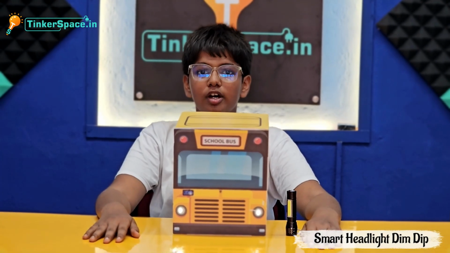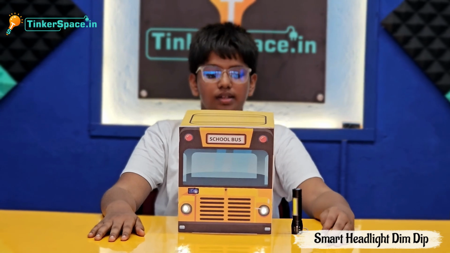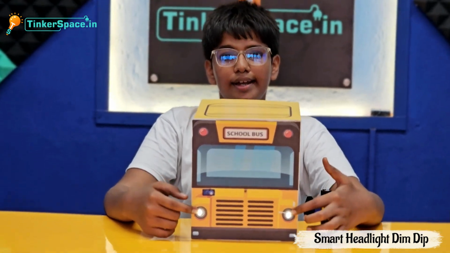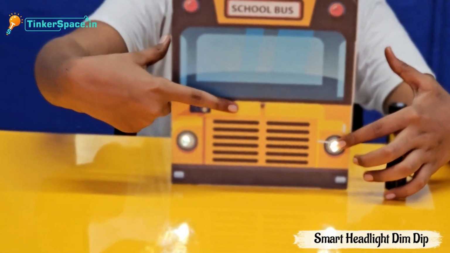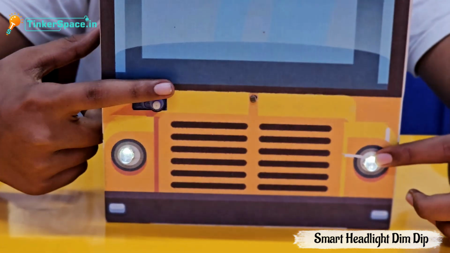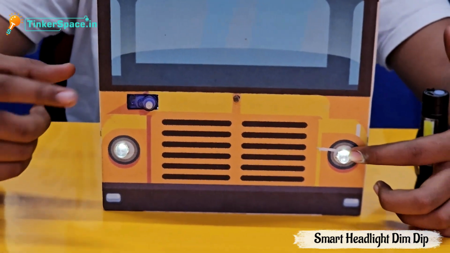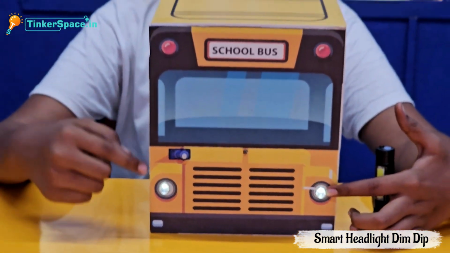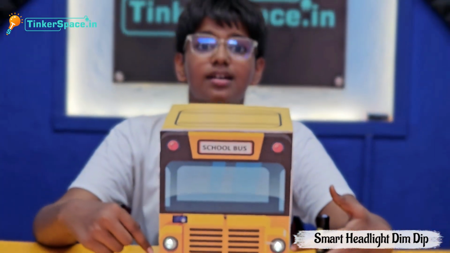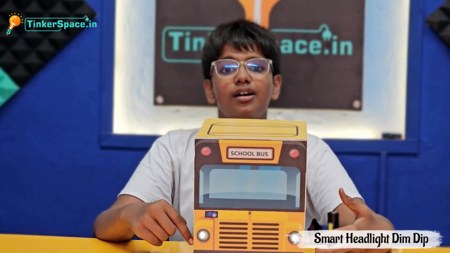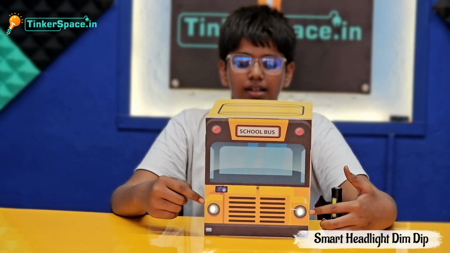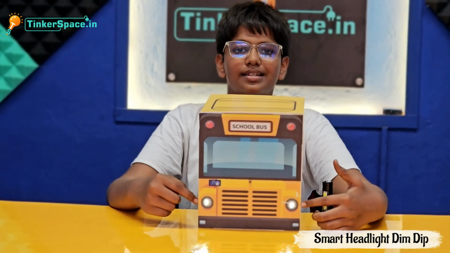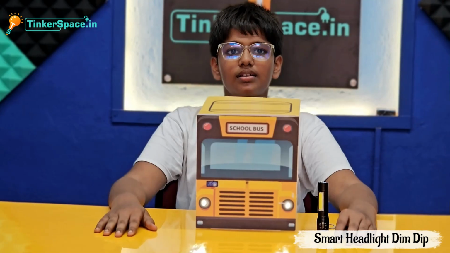Here we have made model of our project. Here we used 2 headlights and a light sensor. When the light sensor will detect the headlight of the opponent car, it will reduce these headlights brightness, and when there is no opponent car, these headlights will increase their brightness. Now let's do the demo.